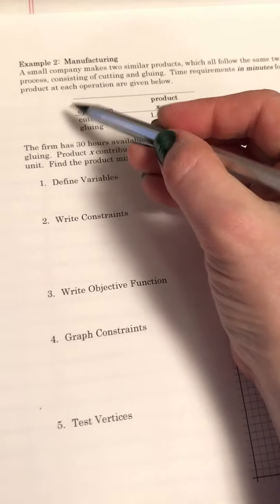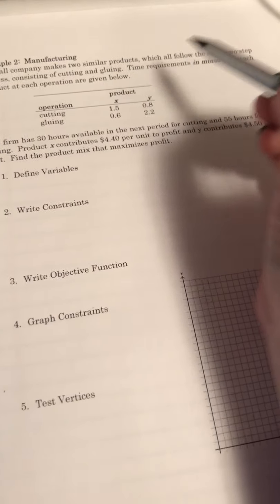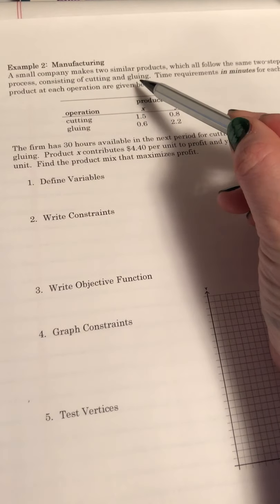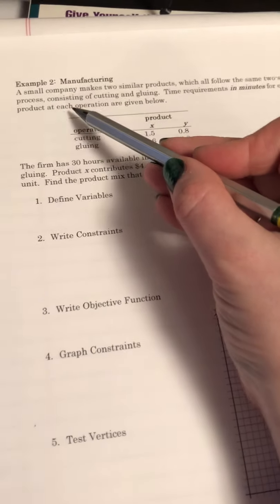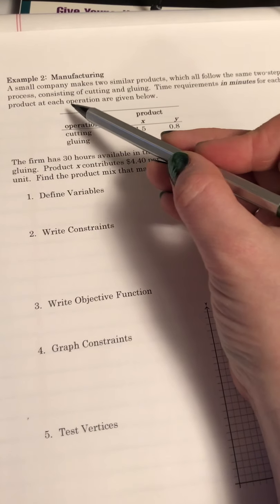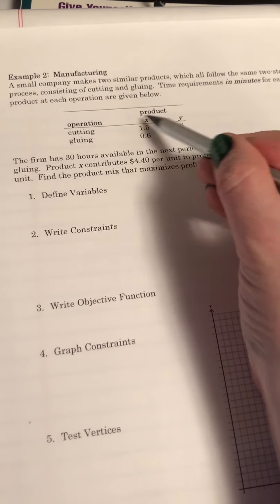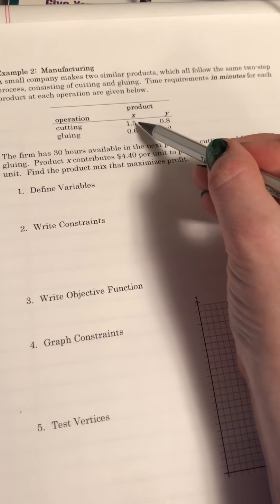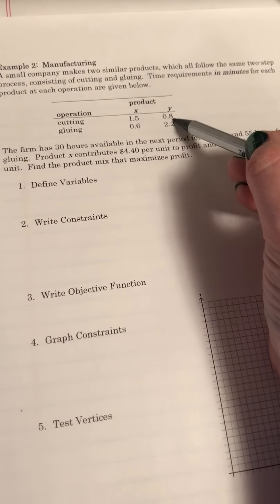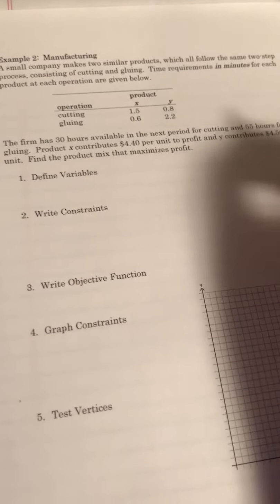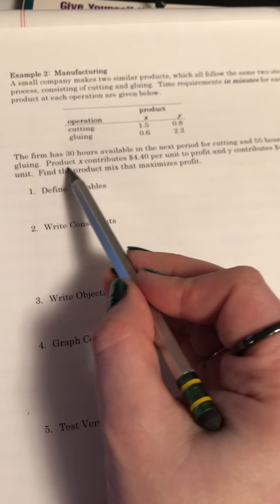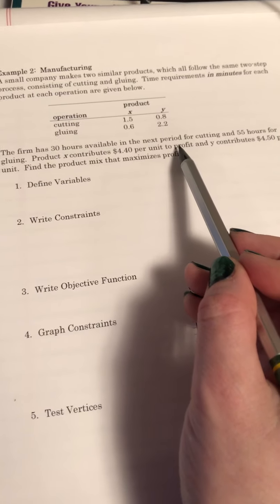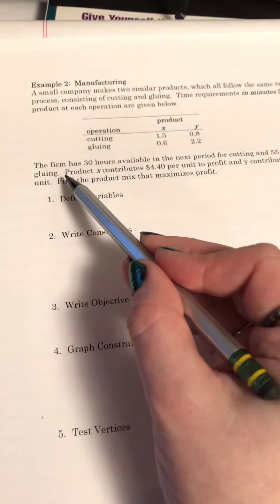Now, as I'm reading through this, a small company makes two similar products, which all follow the same two-step process. So they're cutting and they're gluing. The time requirements in minutes for each product at each operation are given below. So this table shows you how many minutes it takes to glue product X and cut product X, and the same thing with product Y. Now, as I'm reading through the rest of this, the firm has 30 hours, I'm going to have to turn that into minutes, available in the next period for cutting, and 55 hours for gluing.